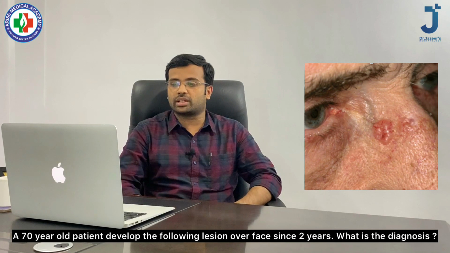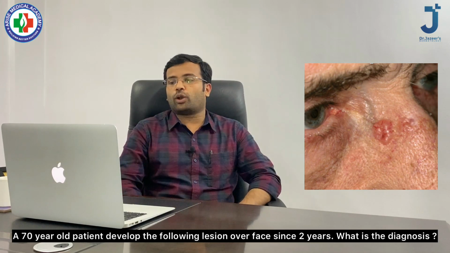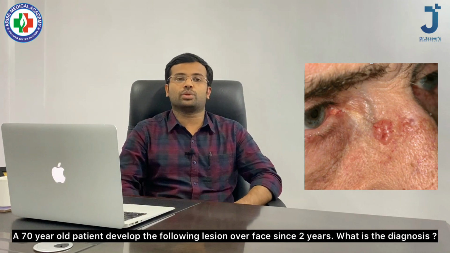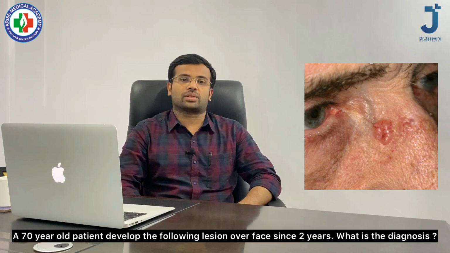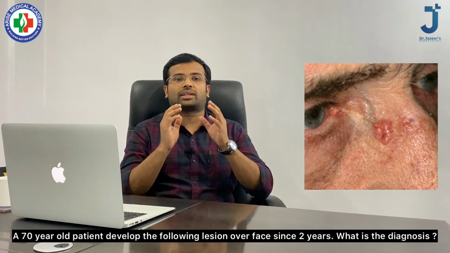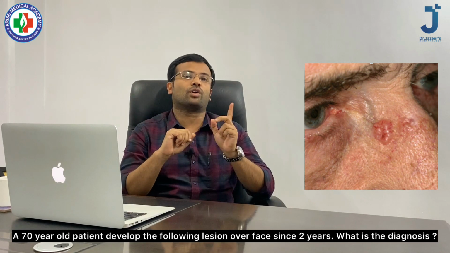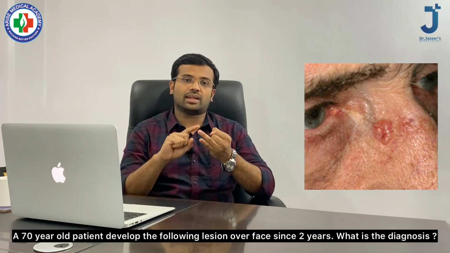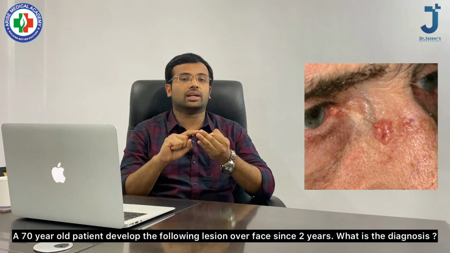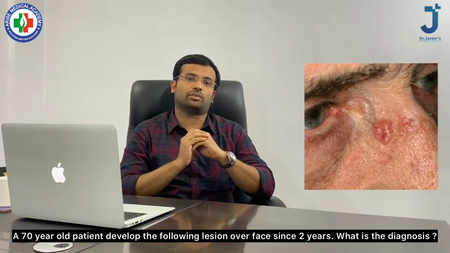Here again, an easy question, because the question says it is an elderly patient, a 70-year-old patient, who develops the following lesion over the face over 2 years. So what is the diagnosis? Now you can see what the type of lesion is. The lesion is present over the face of the patient. Second, it is an elderly patient. And the third one, see the typical characteristic of the lesion.